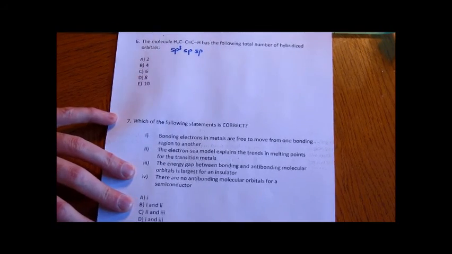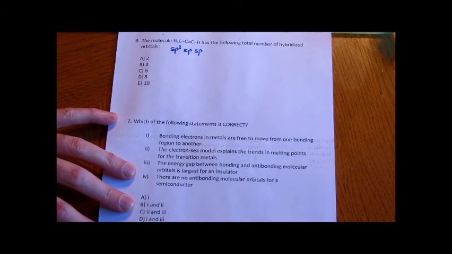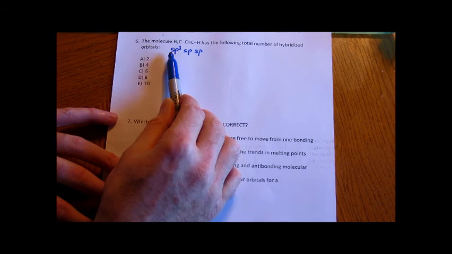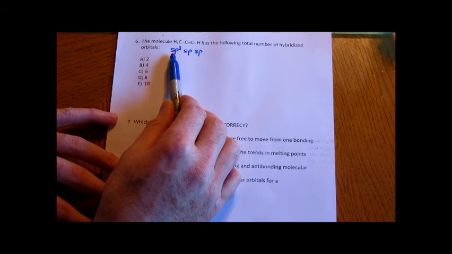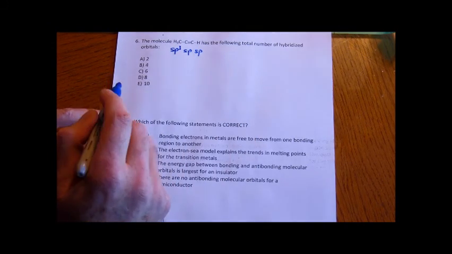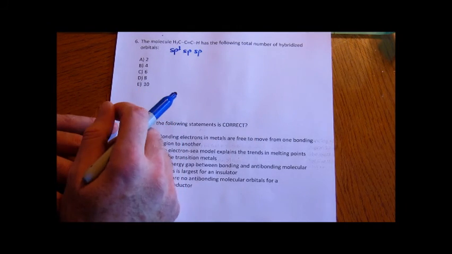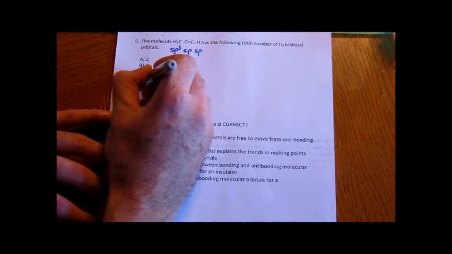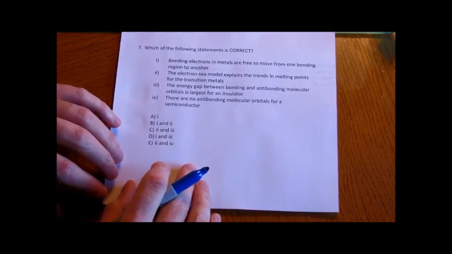And all you need to do here is just count the total number of orbitals we've got here. So of course there are 4 hybrid atomic orbitals that make up an sp3 hybridized atom, and only 2 for each of the sp. So in total we have 8 orbitals. So the correct answer is D.